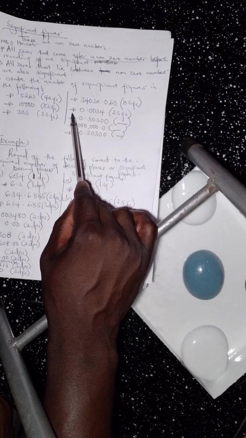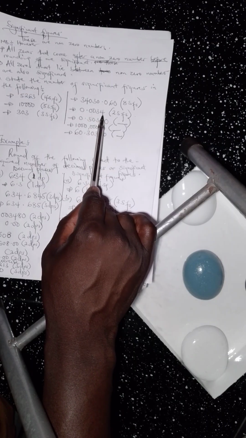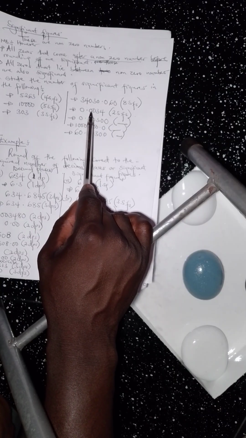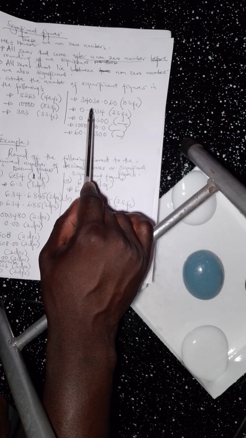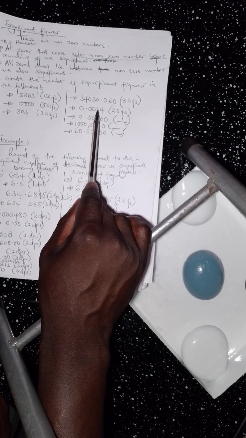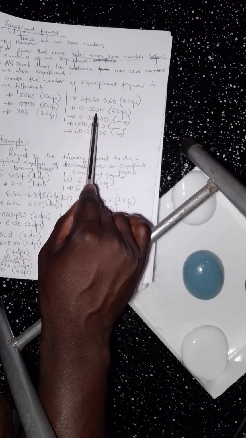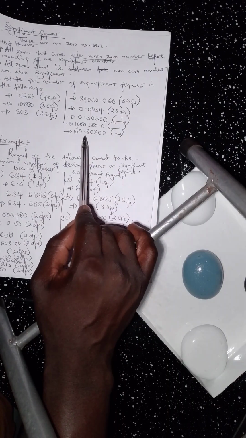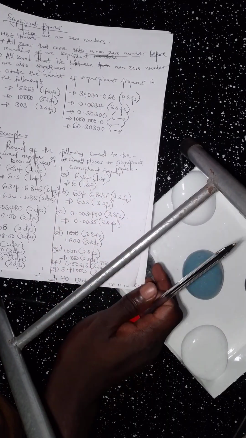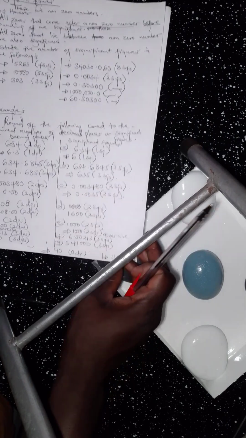Now in this one, we have 0.0034. These zeros that appear before the non-zero numbers are all not significant. So we count them from the left. So we shall have 1, 2, because all these ones are not significant. So this has two significant figures. You will think about this and that, and you write the number of significant figures which are there.